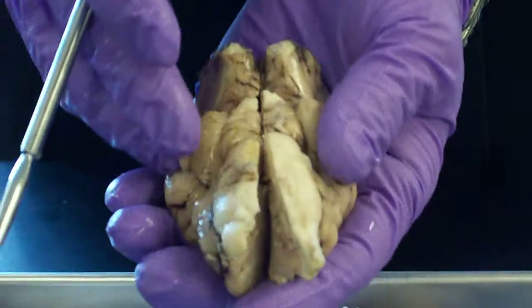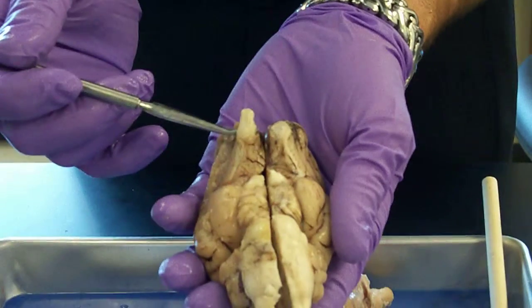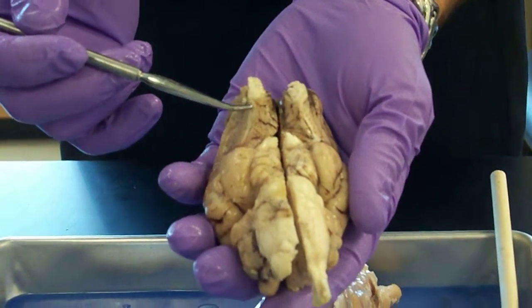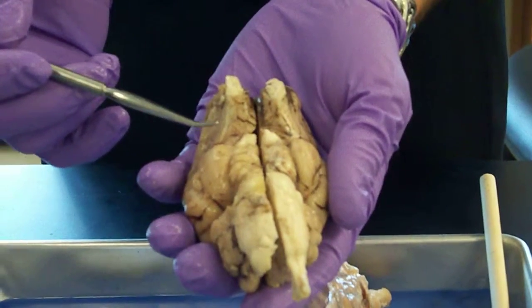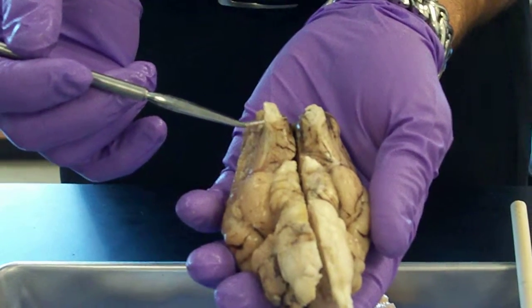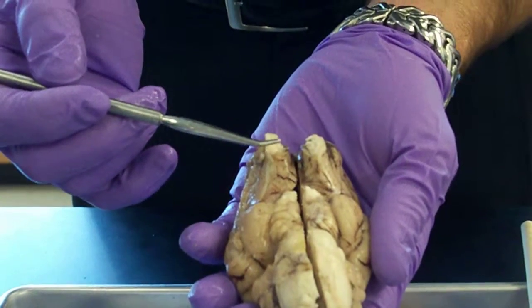Olfactory bulbs. If we put the brain back together and look at the bottom of this frontal lobe, we can see those olfactory bulbs there. Then they kind of narrow down into olfactory tracts that go this way. Olfactory bulb, olfactory tracts. We saw the longitudinal fissure on top.